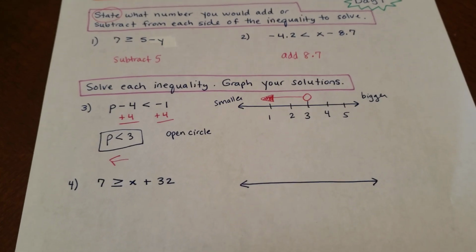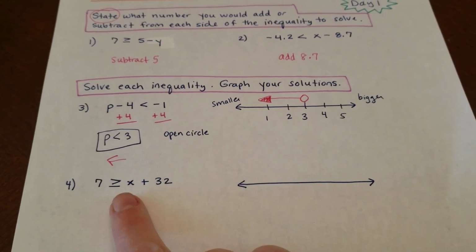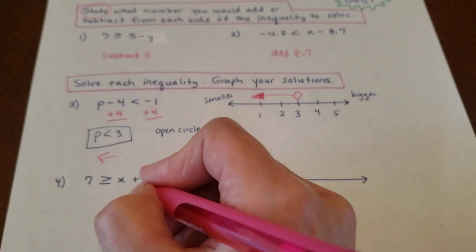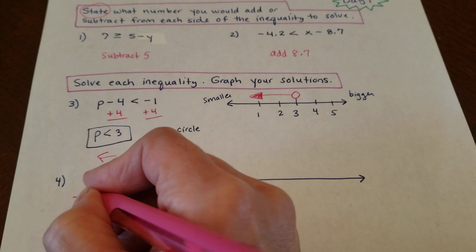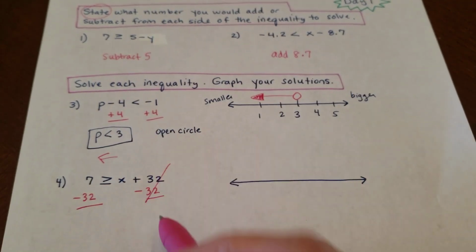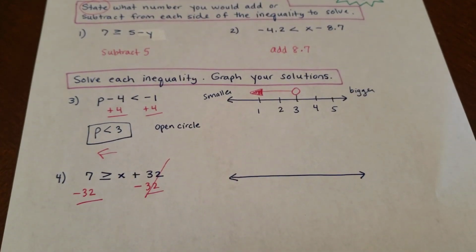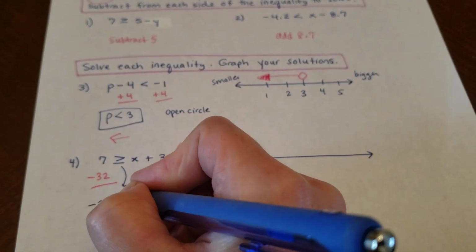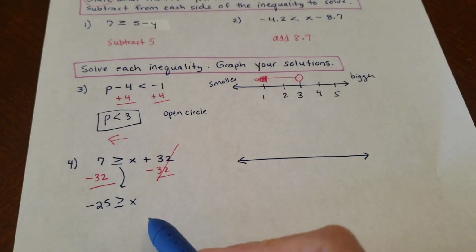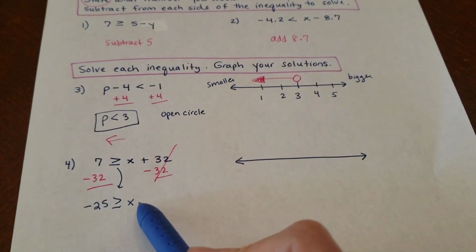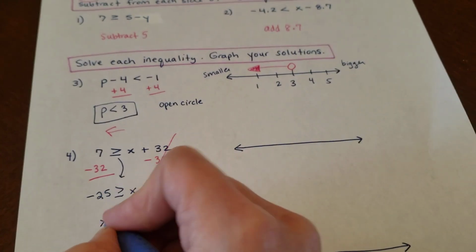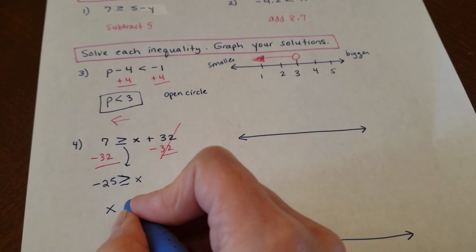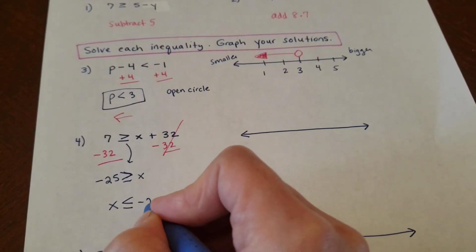Let's try another one. Again, start on the side with the letter, so we've got x over here on the right-hand side, so we will start by subtracting 32 from both sides. This will cancel out. So 7 minus 32, you can go ahead and punch that in your calculator, is going to be a negative 25. And then bring down the inequality sign. Now, I don't personally like the letter on the right-hand side. I like to switch it, so I'm going to switch it around. I notice that it points towards the x, so even though I switch it, it's still going to point towards the x, and then I put the negative 25.